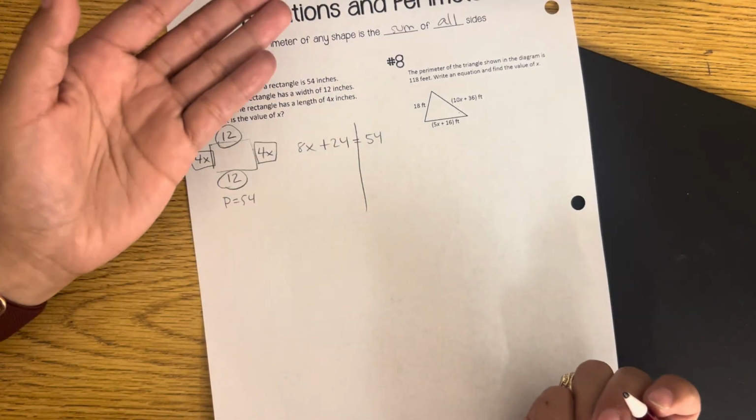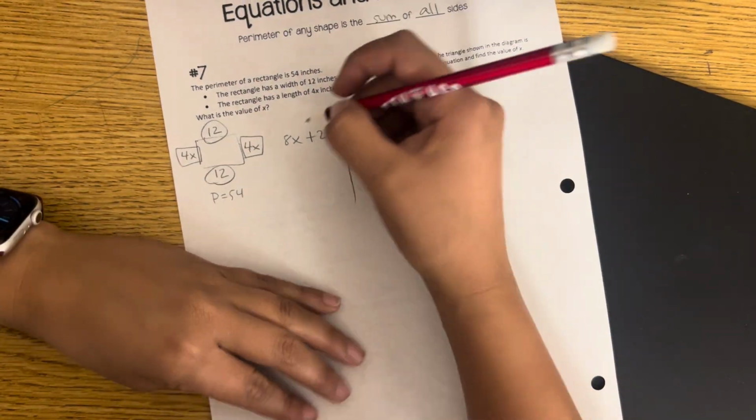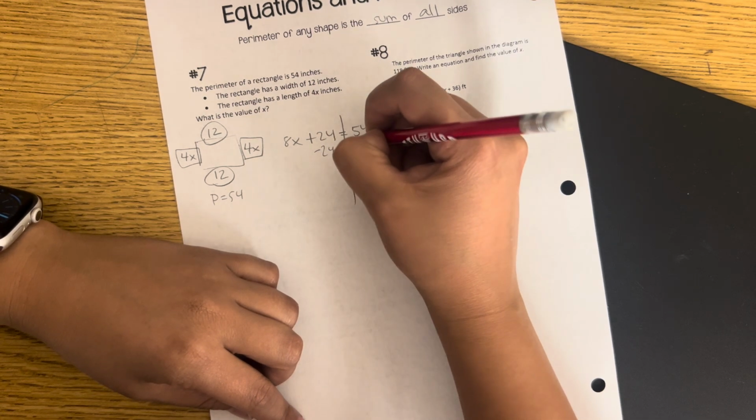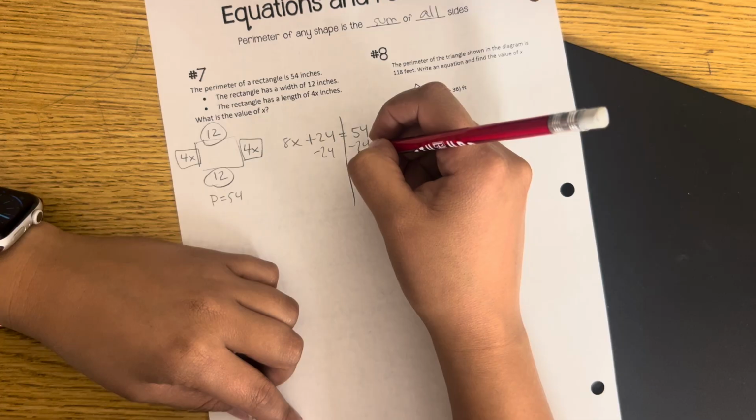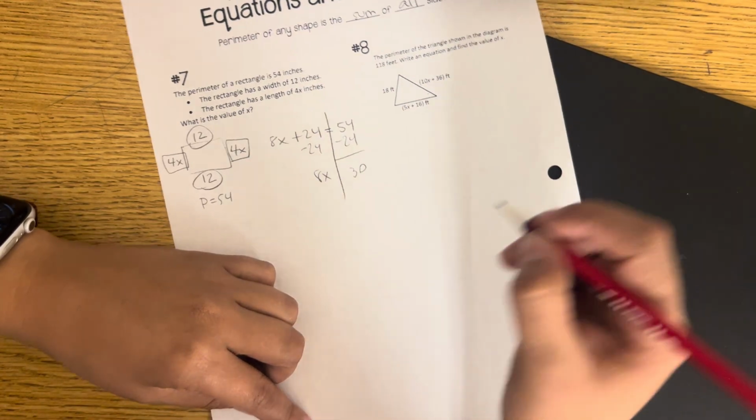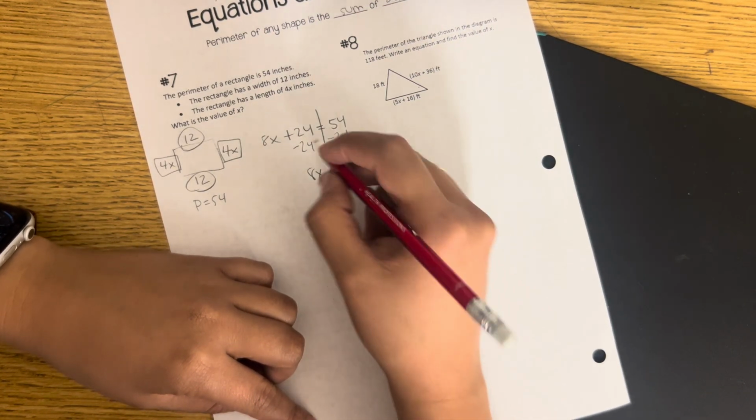And then I draw my line down the equal sign. So it's kind of the same thing. Opposite of addition is to subtract. 54 minus 24 is 30. And then 8x over here. Then I'm going to divide by 8.